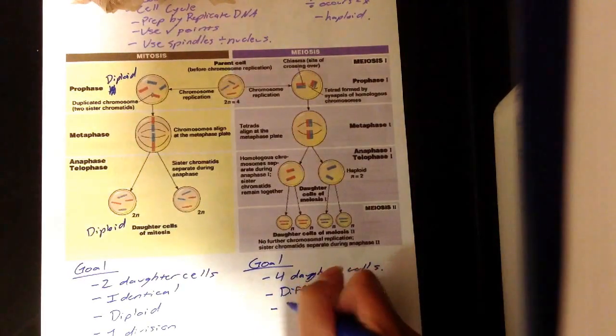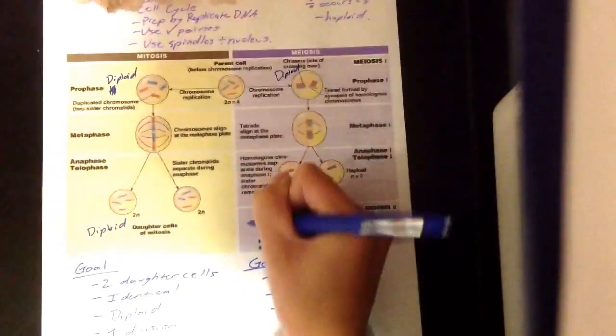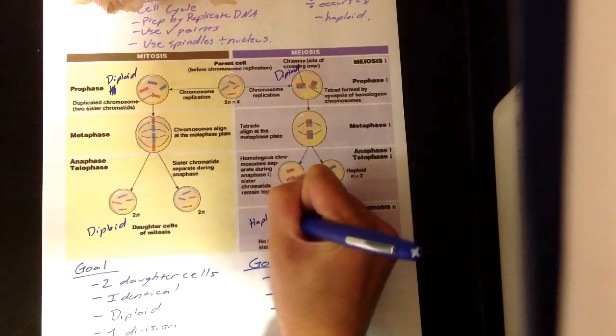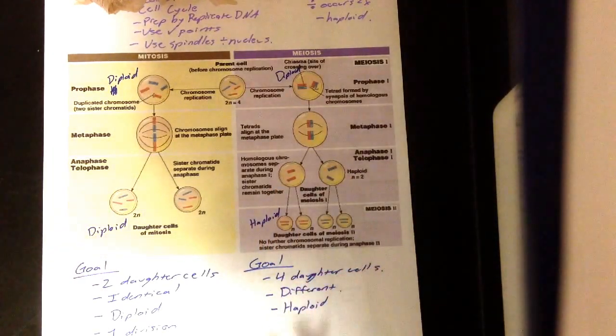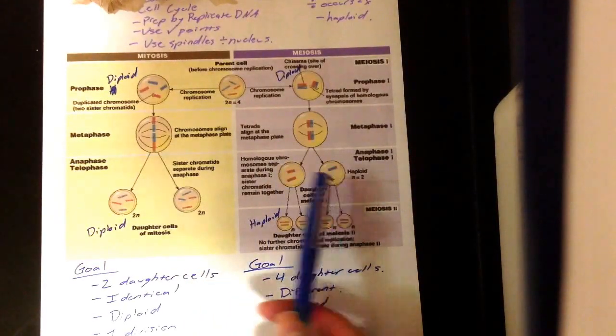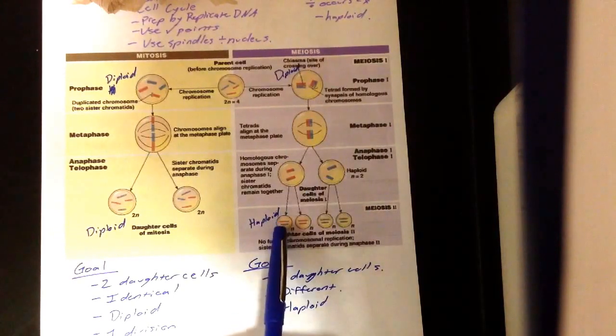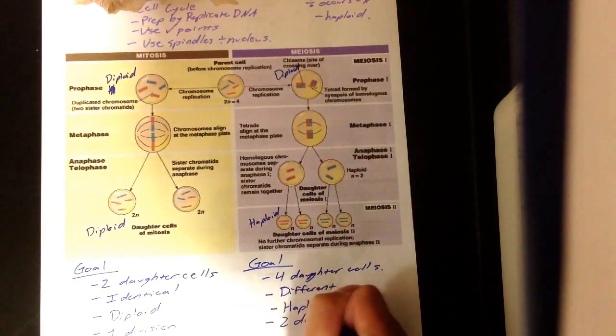And these cells will start as diploid, but eventually become haploid, half the chromosome number. And here you can see that our 1 cell has divided once to produce 2 cells. These 2 cells will divide again for a second time to make 4 cells. So we'll have 2 divisions.